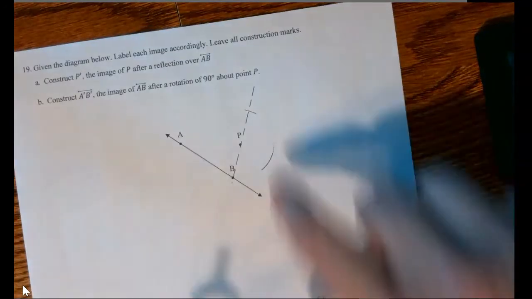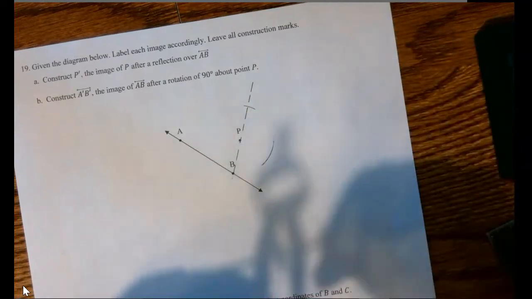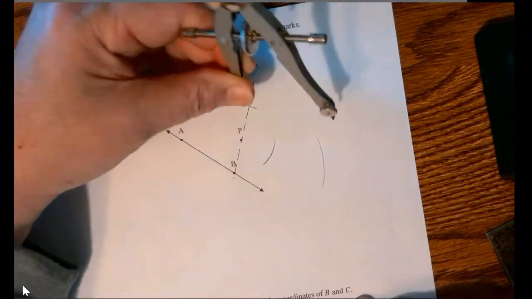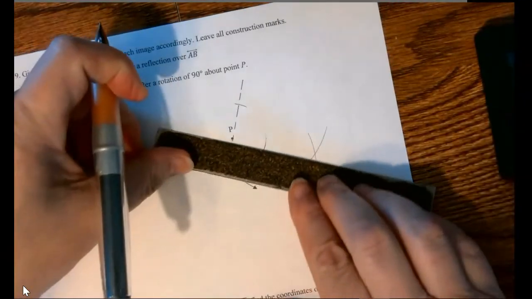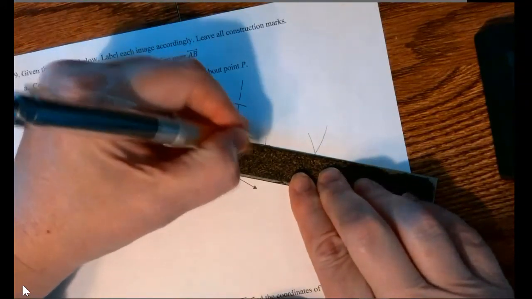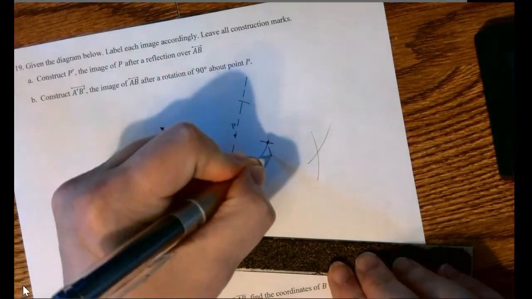And now I need one other point on the perpendicular bisector of this segment right here. And then where these cross, this will be B prime right here. So that will be B prime.